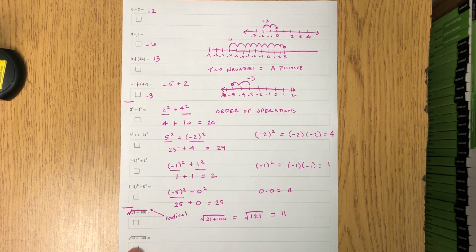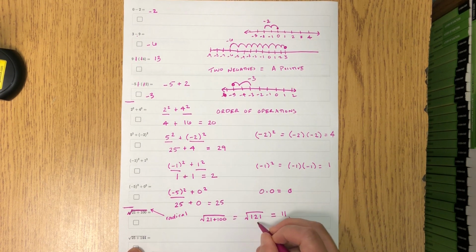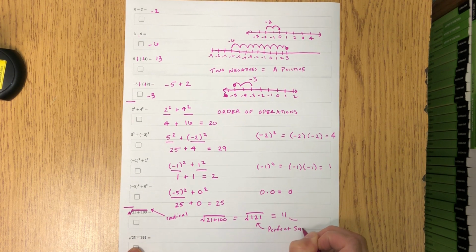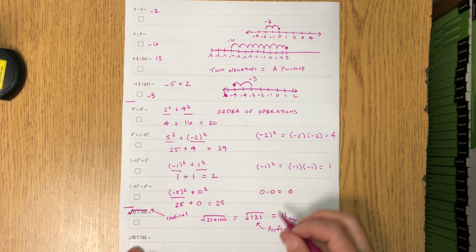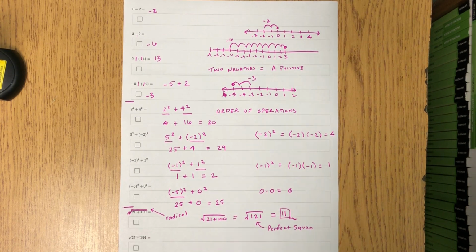Another term that you have to remember here is that 121 is a perfect square. It's a perfect square because a number multiplied by itself will get you 121, and that number is 11. So this is your answer. And the other one is 25 plus 144.